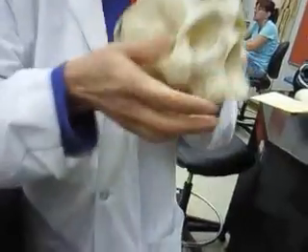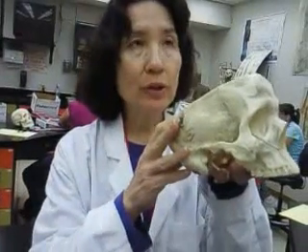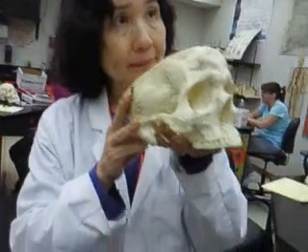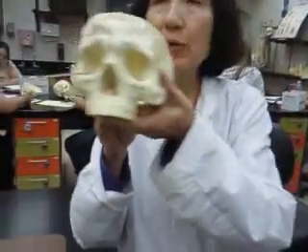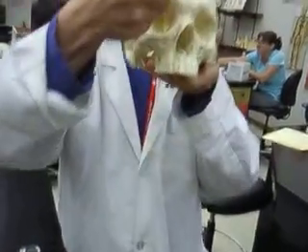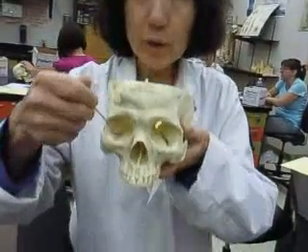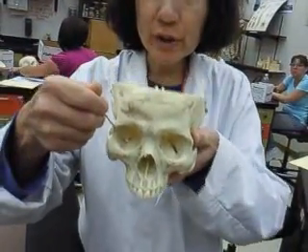In the eye orbit, there's 3 openings. We have a round opening called the optic foramen. And then the upper slit is the superior orbital fissure. The lower slit is the inferior orbital fissure.